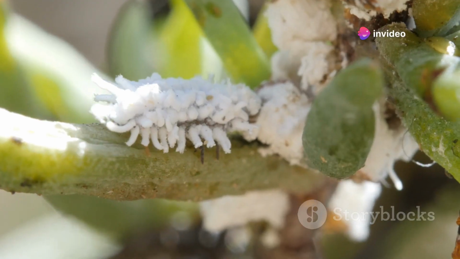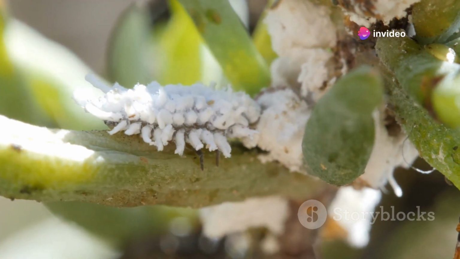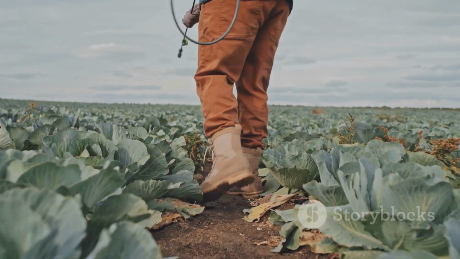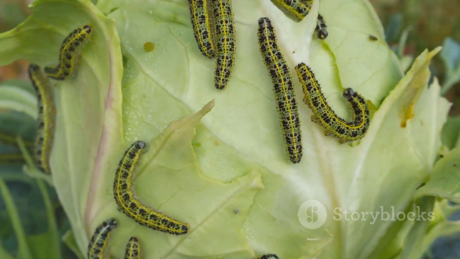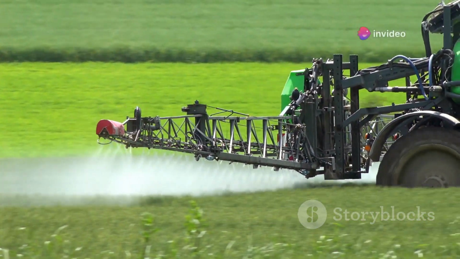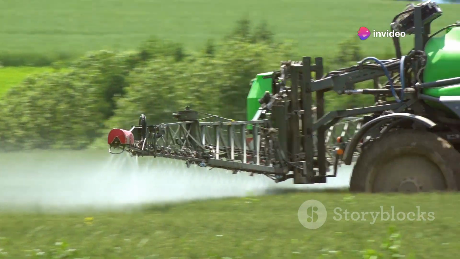Section 5. Benefits of GMOs: resistance to pests. Another major benefit of GMOs is their resistance to pests. Many GMO crops have been engineered to be less vulnerable to insects and other pests. This can reduce the need for chemical pesticides, which can be harmful to the environment.